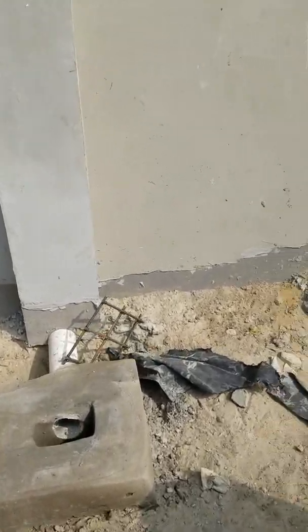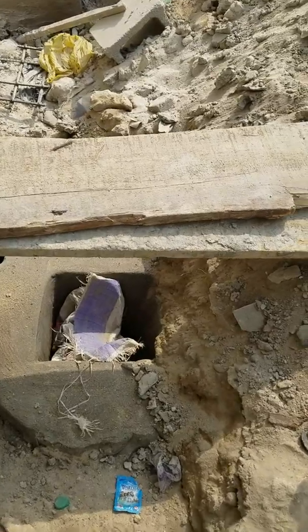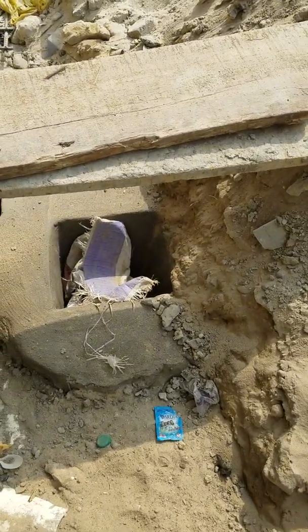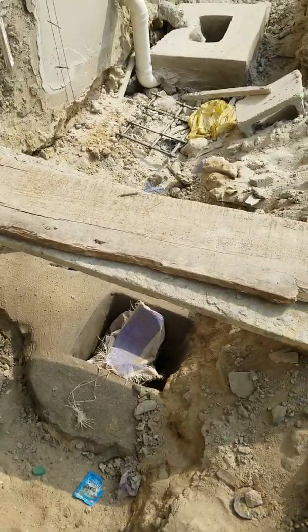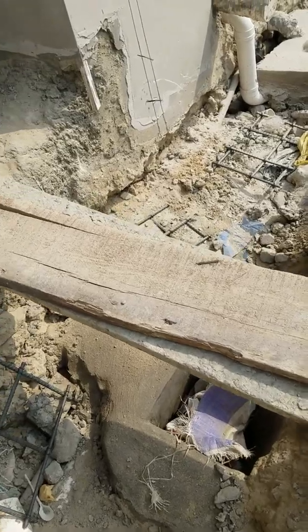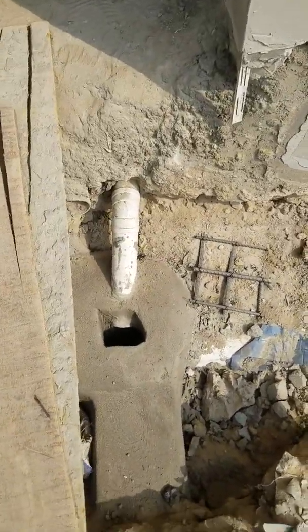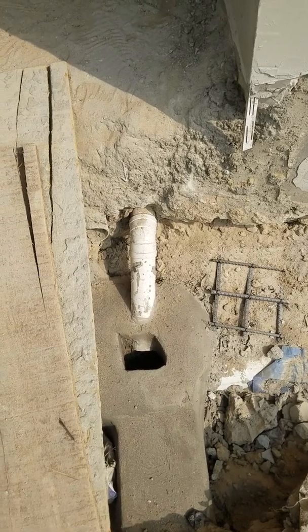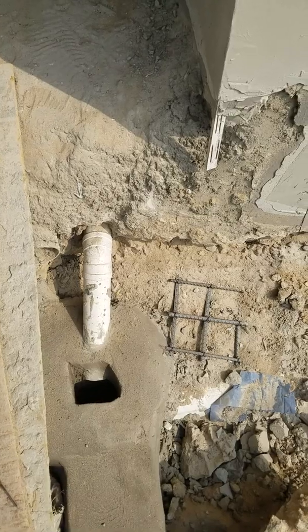So from there we have another chamber connecting to the septic tank, which is this one. Here it is. So this is a chamber of the liquid waste pipe coming from that same bathroom 1 upstairs.